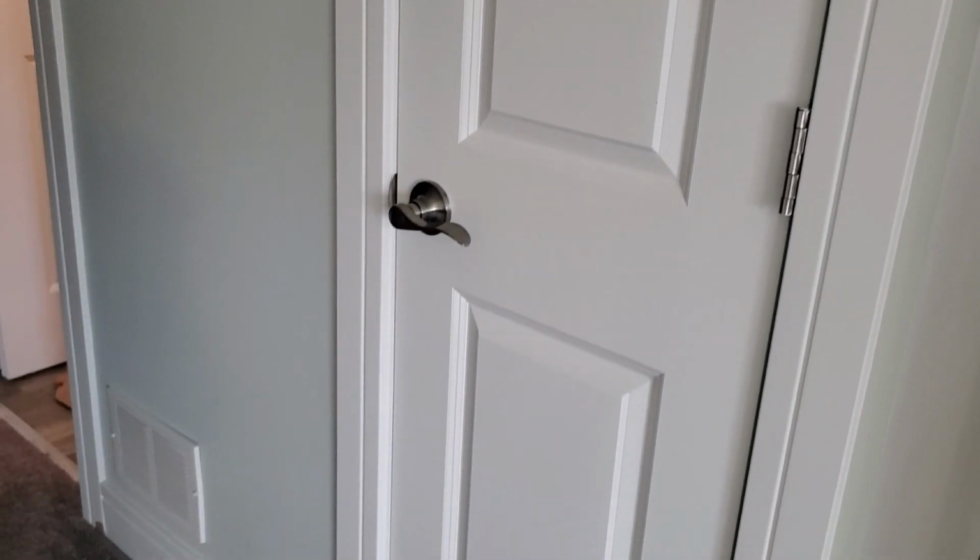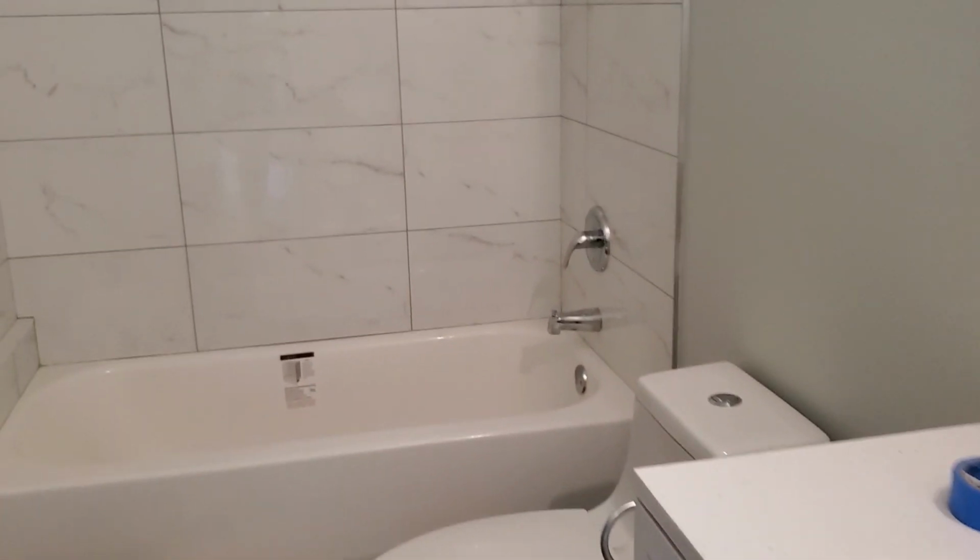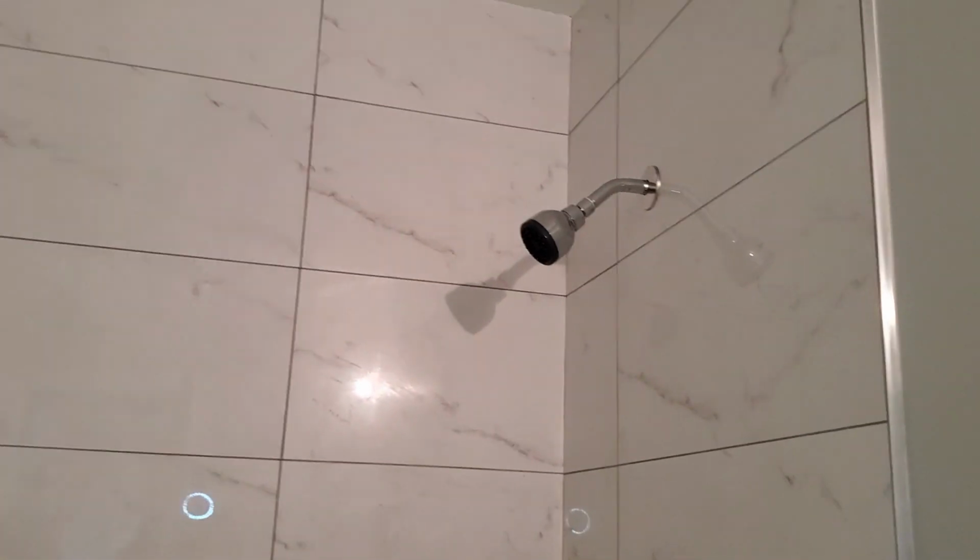One thing that we tried to do is keep expenses as low as possible, but we also want to buy good products because we are renting this place out, so we don't have to continuously repair the same things. We changed out all the doors, all new hardware. So here we have the bathroom. As you can see, we have brand new tile, brand new tub, brand new toilet. We tried to do one piece with the toilet. That's something I also recommend, especially if you're renting out.